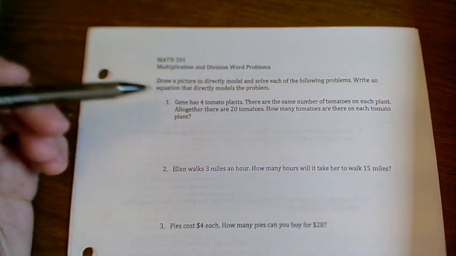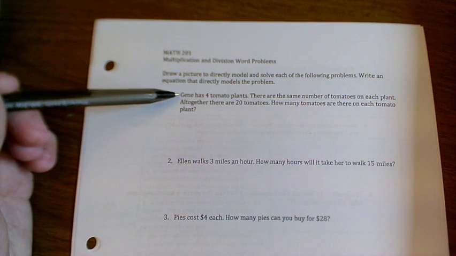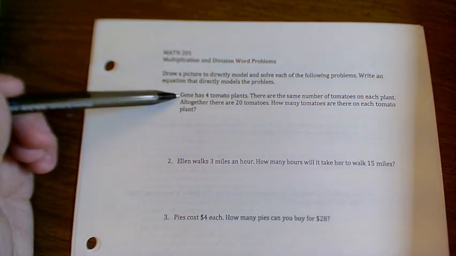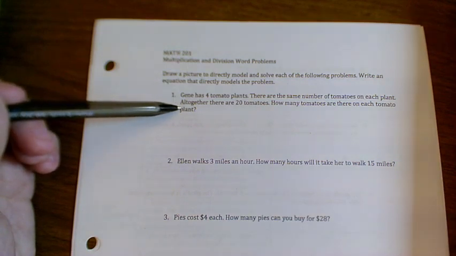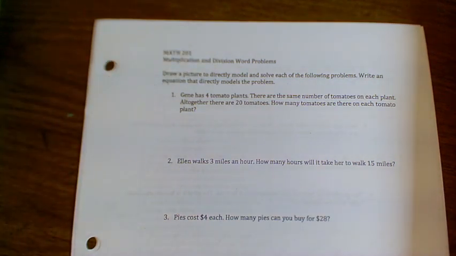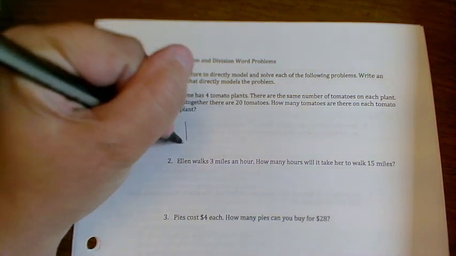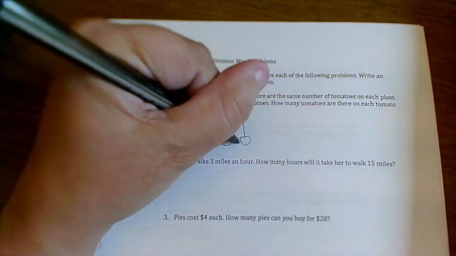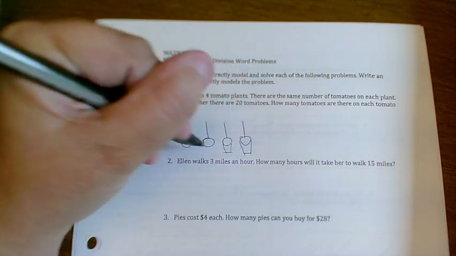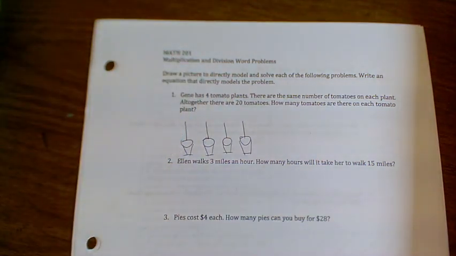Okay, so let's check our answers. For number 1, Jean has 4 tomato plants. There are the same number of tomatoes on each plant. Altogether, there are 20 tomatoes. How many tomatoes are there on each plant? Writing an equation may help you, and this is why I asked you to draw a picture. Let's pretend these are four tomato plants.